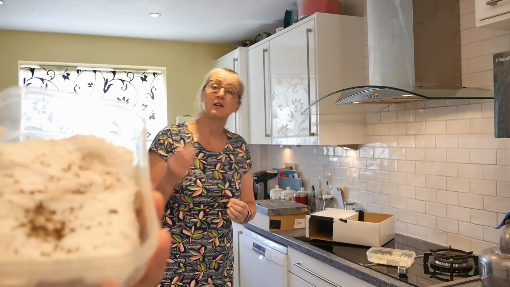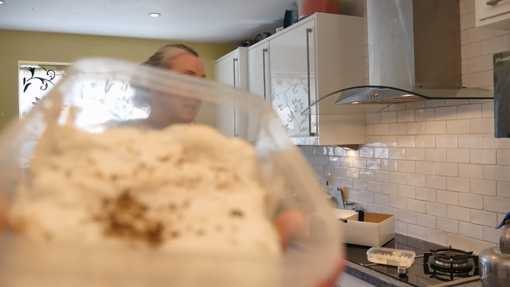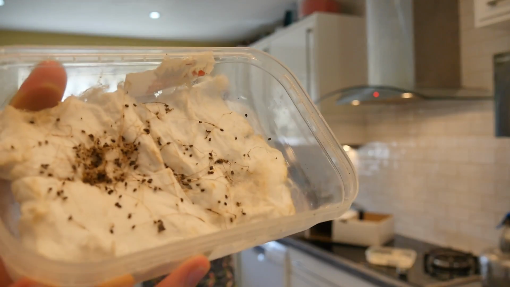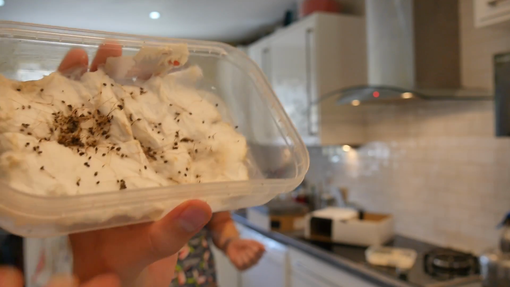So what happens in the dark is they grow spindly and yellow because they're not forming the chlorophyll. The chlorophyll is formed in response to the light on the leaf cells, and that gives the plant its green colour. Without the light, they eventually had to die anyway.